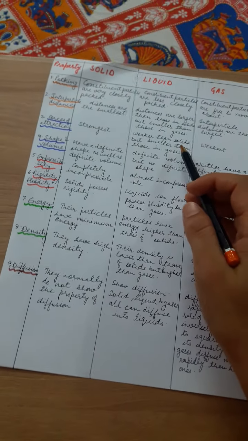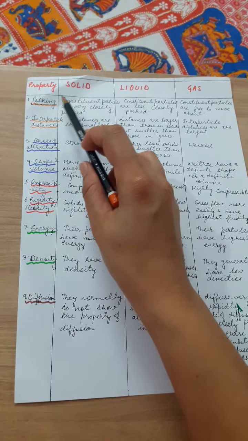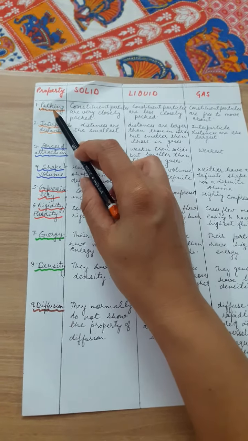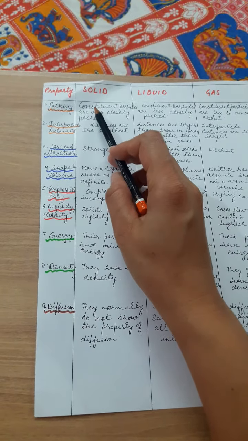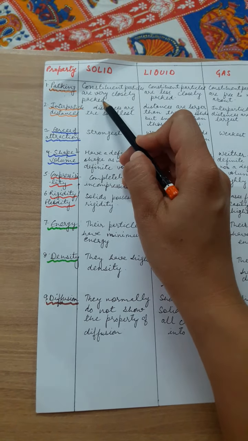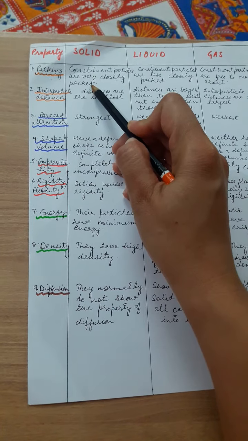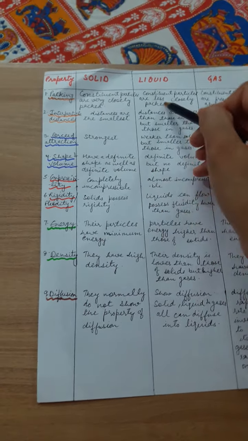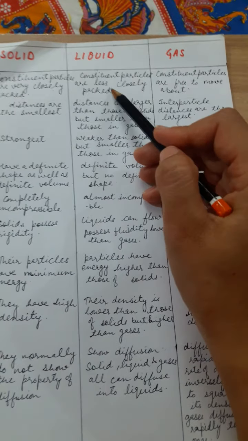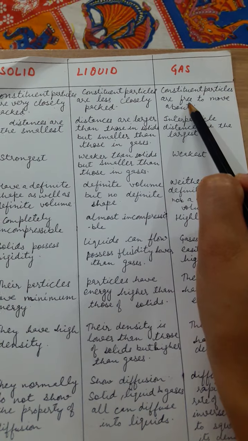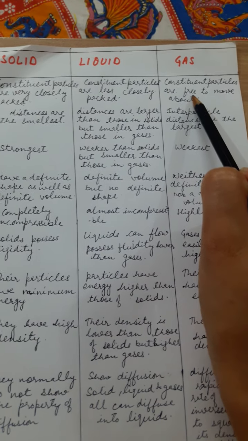Now first we will start with packing, how the particles are arranged in all the three states. The first one is packing. In solids, constituent particles are very closely packed. There are no intermolecular spaces, they are very closely packed. In liquids, the constituent particles are less closely packed. In gases, the constituent particles are free to move about.